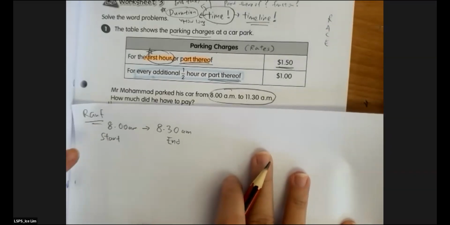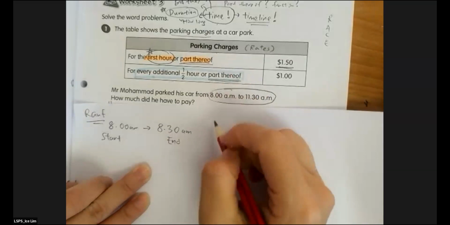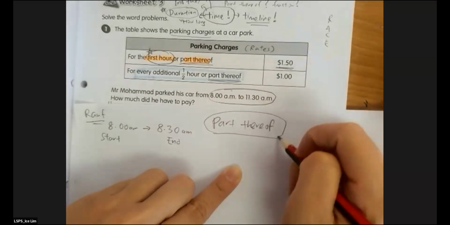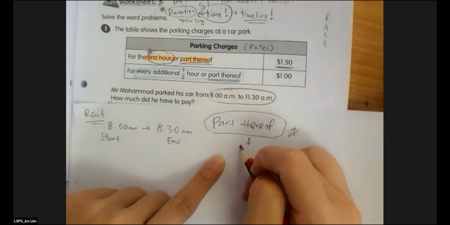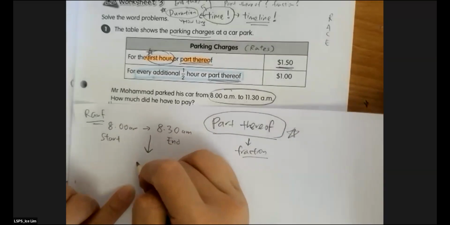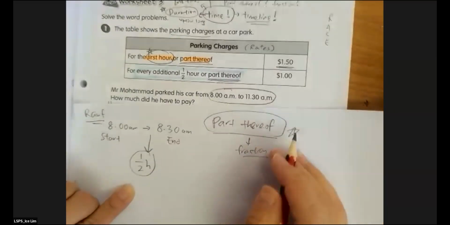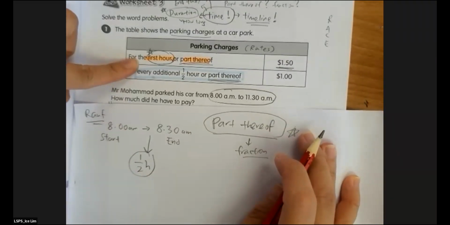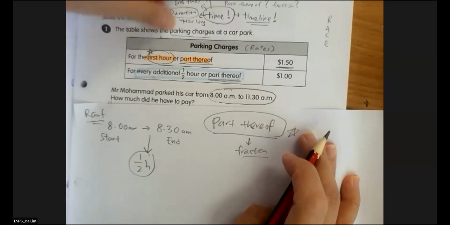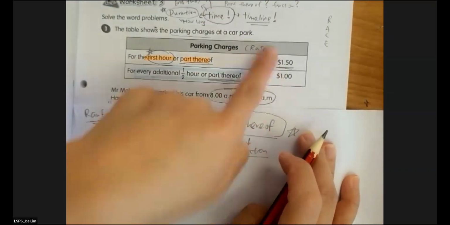So just now Xingwei said something about fraction. This question is about part thereof. You may have learned about this from your parents or somewhere before. Now, Xingwei mentioned something about fraction. So 8 to 8:30, how long is this? Half an hour. This duration is only half an hour. Now, according to the rate here, it says for the first hour or part thereof, then for every additional half an hour or part thereof is this charge here.